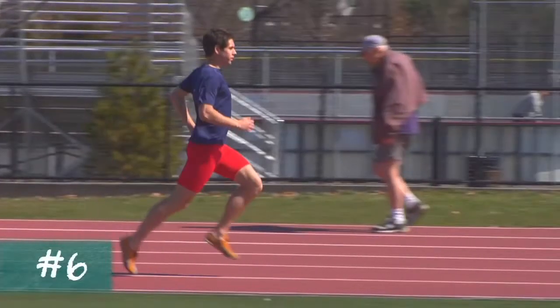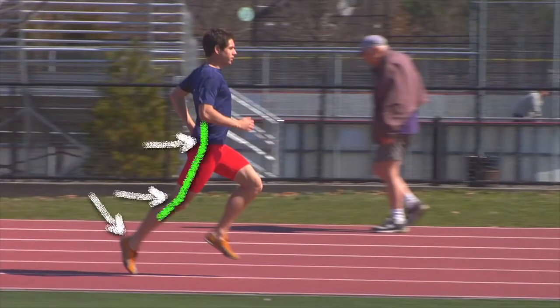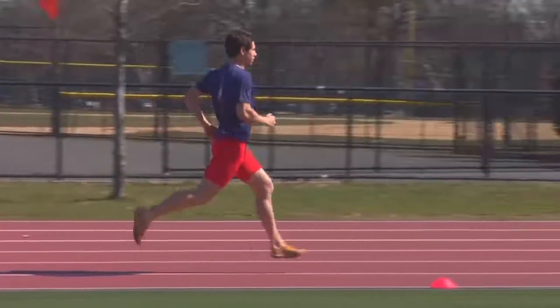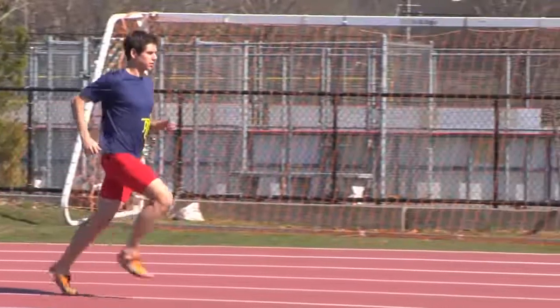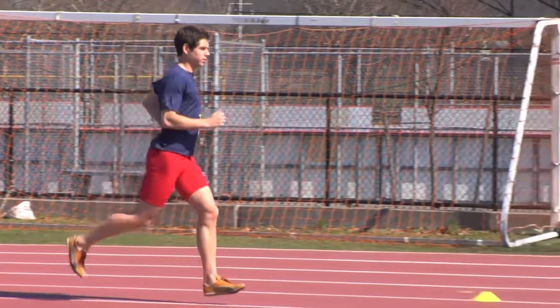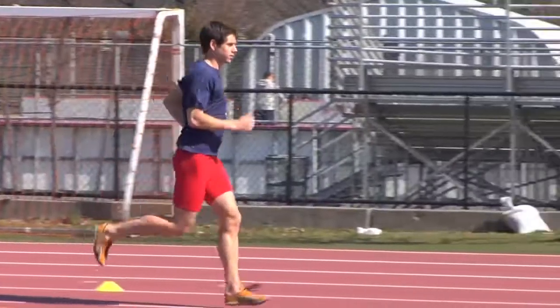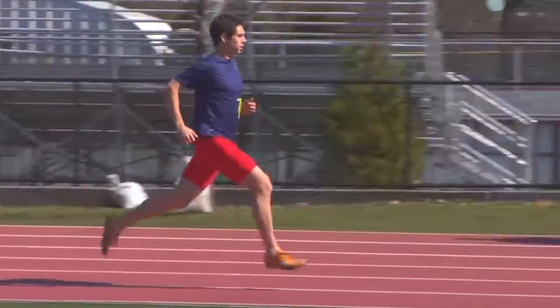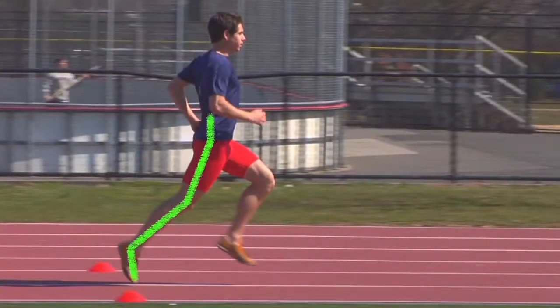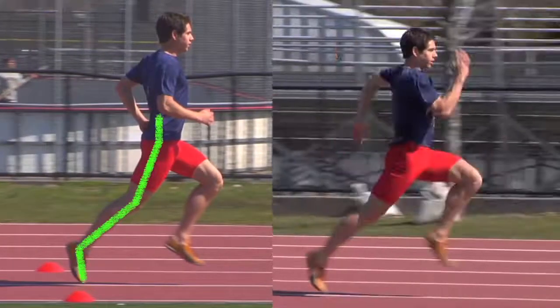Sixth, extend the ankle, knee, and hip joints upon takeoff. This generates force to propel the body upward and forward, increasing stride length. Here, the extension of the ankle, knee, and hip joints is insufficient. The ideal extension will vary with running speed. As seen here, the extension will be somewhat less powerful when running long distances than when sprinting.